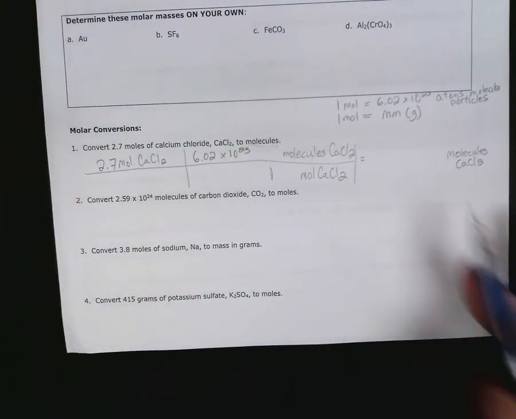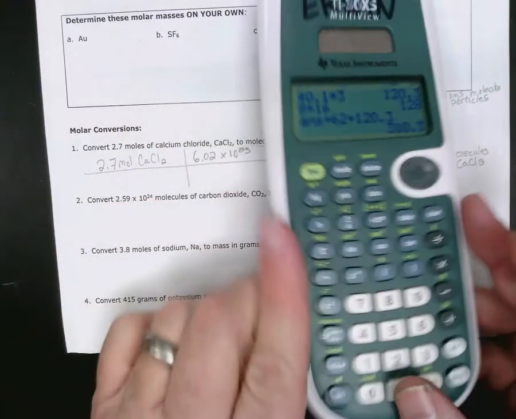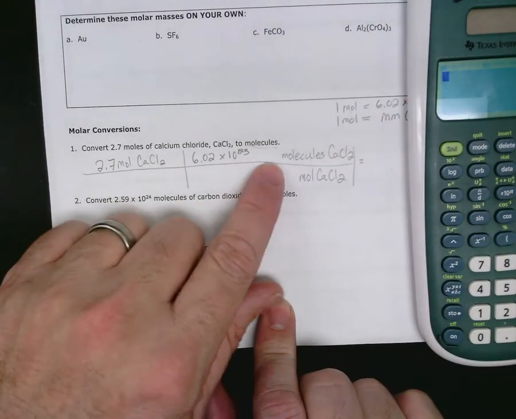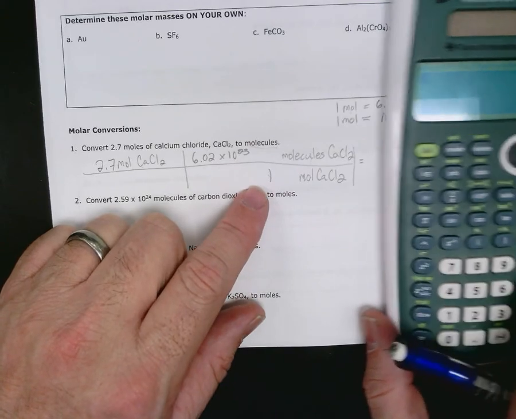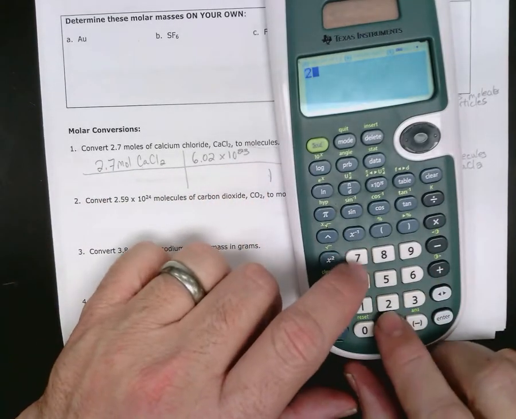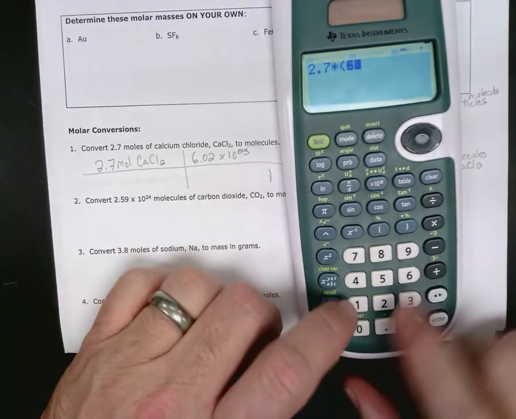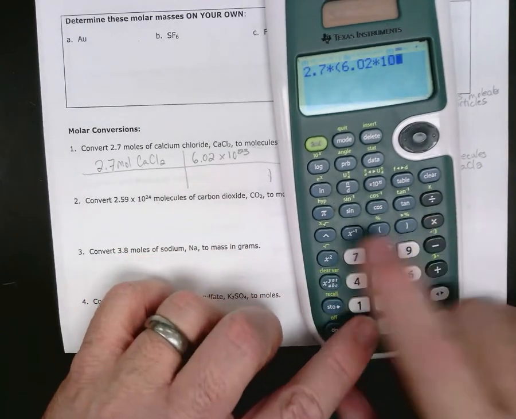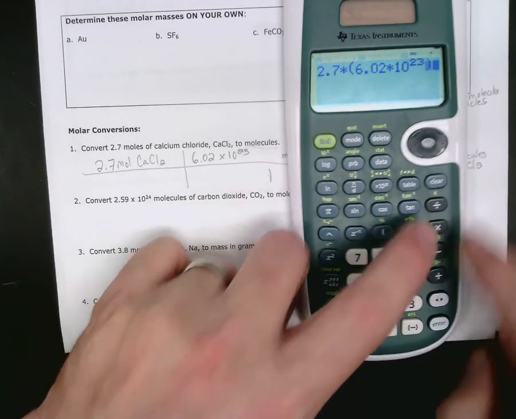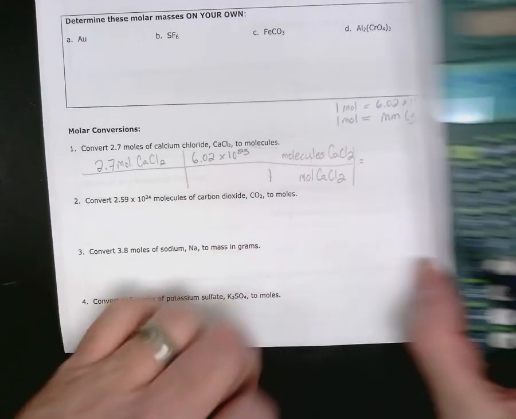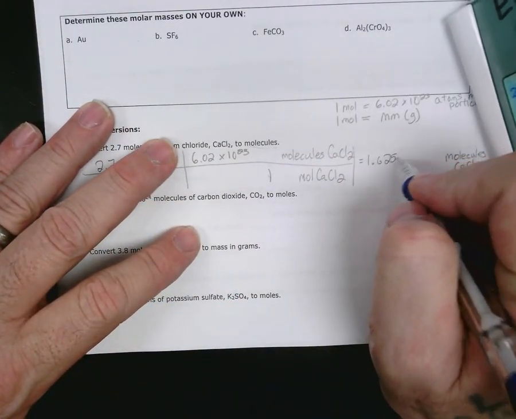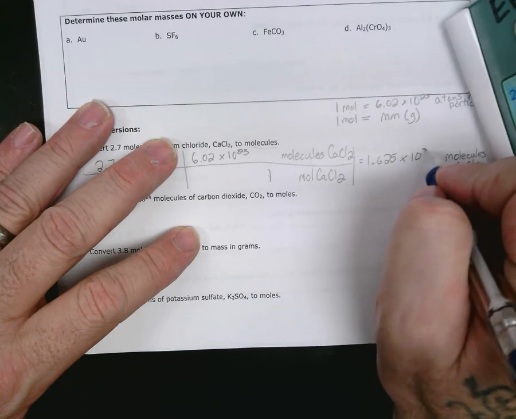So now it's a math problem. Now it's just entering it into a calculator. And you're multiplying by everything on top and dividing by everything on bottom. Now, if I divide by 1, it's just the same answer. So you know that the multiplication part, 2.7 times 6.02 times 10 to the 23rd, equals 1.625 times 10 to the 24th.